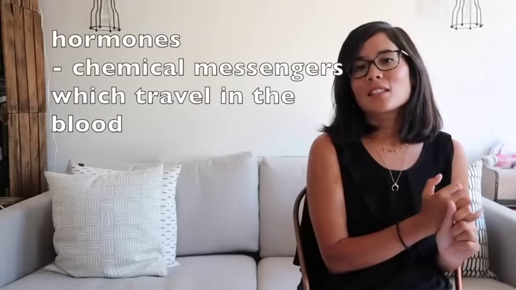So there are two types of communication you need to be aware of: nervous communication and hormonal communication. Hormones are chemicals which travel in your blood. They send signals and messages to various parts of your body, whereas the nervous system involves the use of electrical impulses. So let's have a quick comparison between the two.